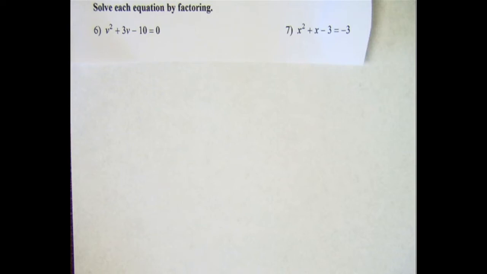What I'm going to do is bust up the b here. I'm going to take this b term, that plus 3v, and turn it into these two. So I'll rewrite this as v squared, and now instead of plus 3v, I'm going to say minus 2v, don't forget the v, plus 5v minus 10 equals 0. So I split that plus 3v up into these two parts.